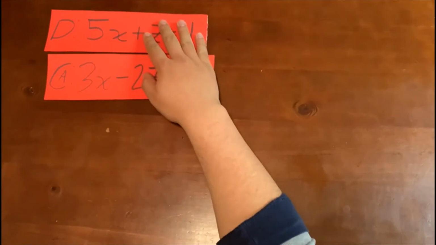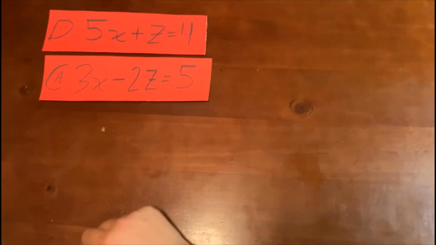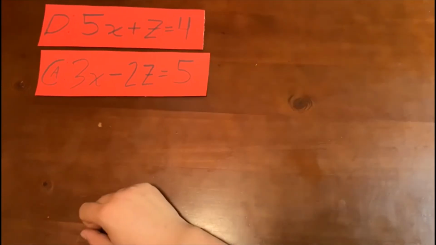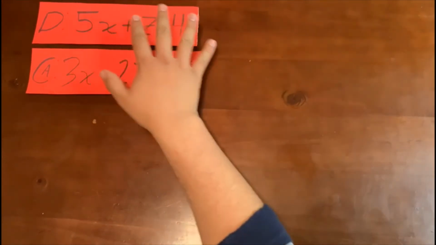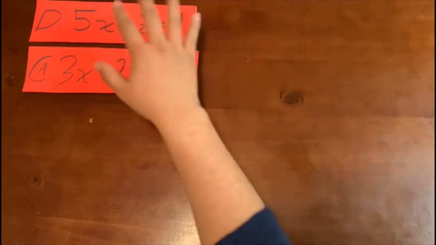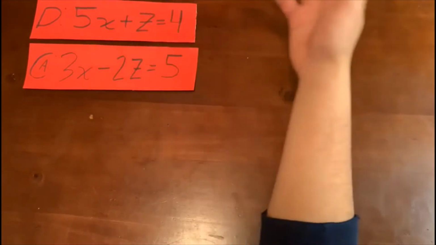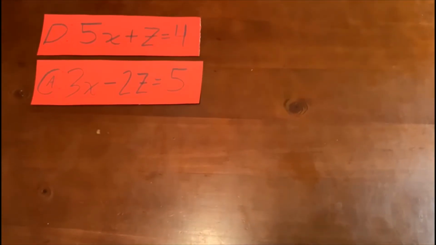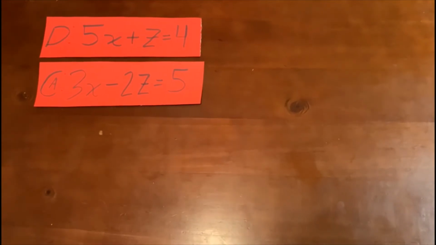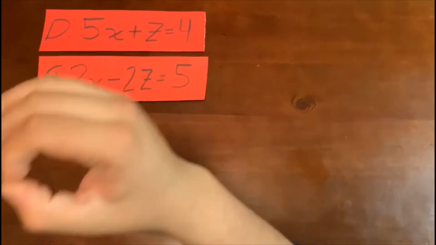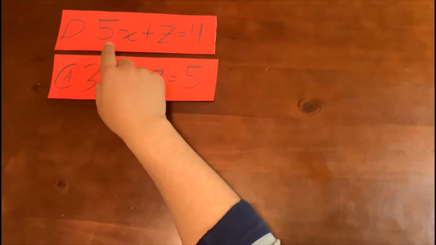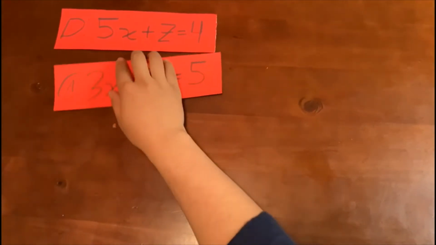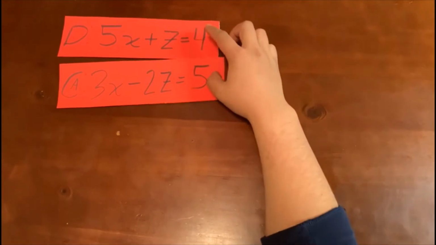Now that we have eliminated the y variable, we can work easily through our system of equations. So let's view this like another system of equations, which we will use to work out the problem. We follow exactly the same steps as we have done. Our D equation is 5x plus z equals 4.